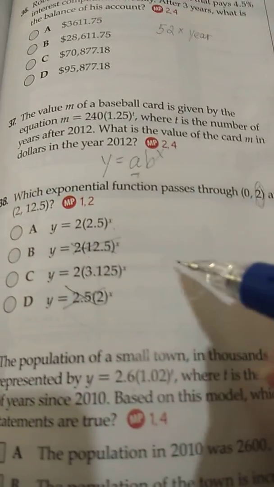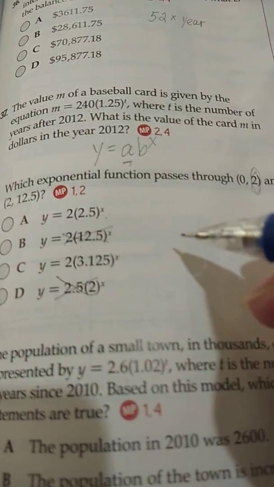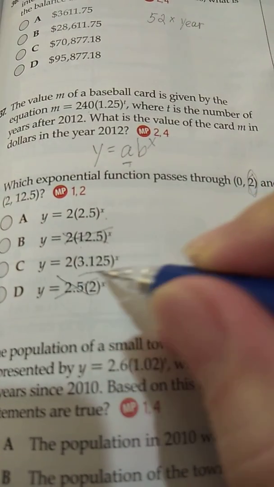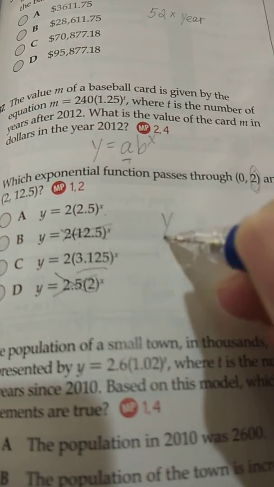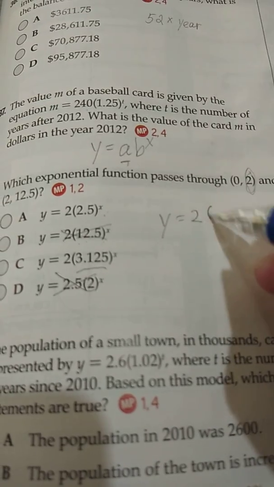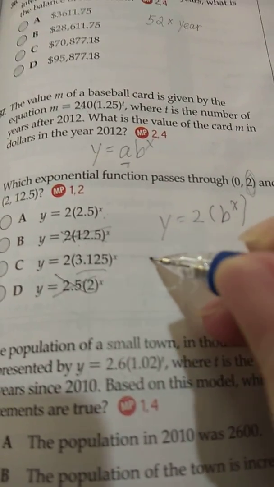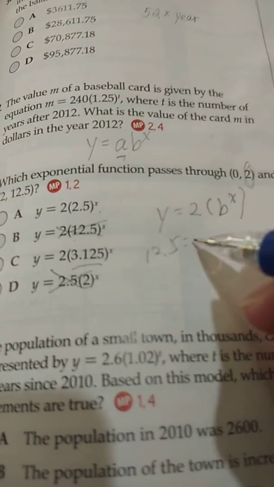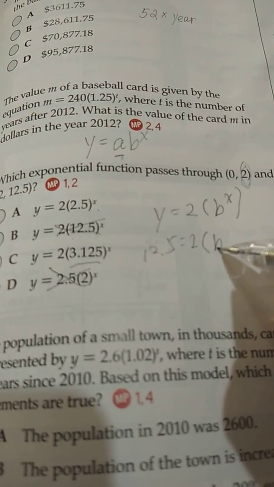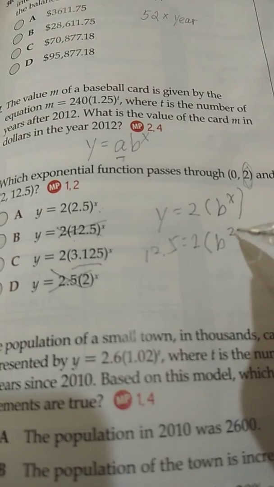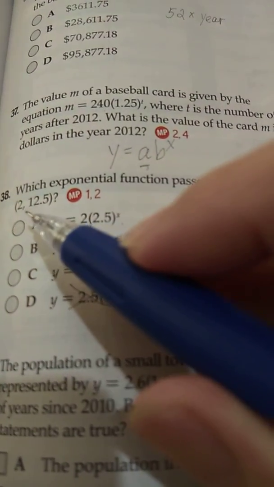So if you were to calculate what b is, that's what we're trying to figure out. What is the b? Well, if y is equal to 2 times b to the x, and y is 12.5, then x is 2, and we get those numbers from here.